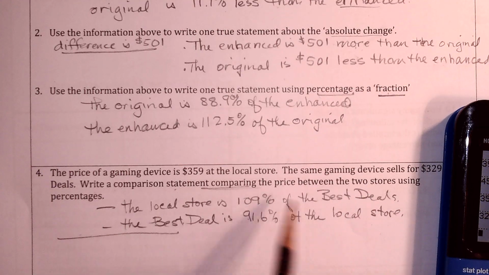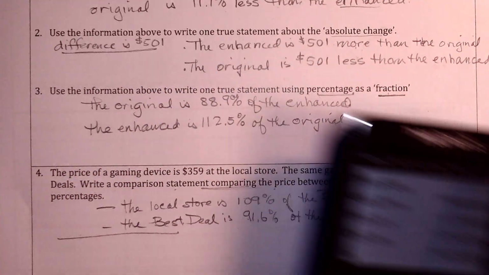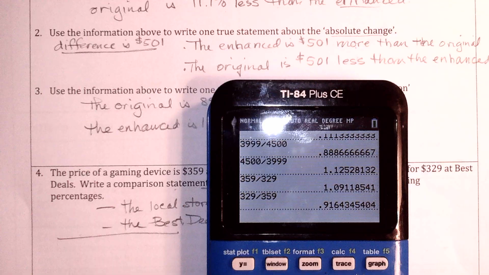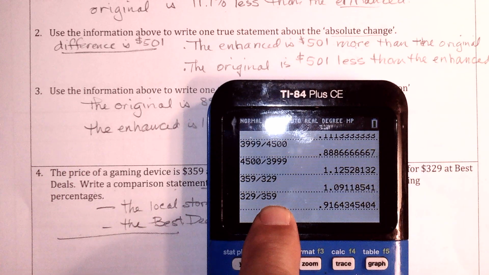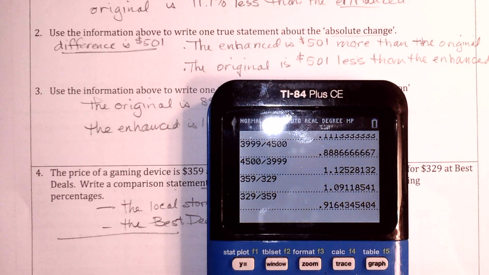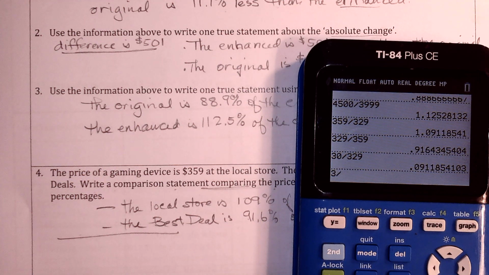Or we could do it as a change, compare them via change. So the difference between $329 and $359 is $30. So I can either do 30 divided by 329 or 30 divided by 359.